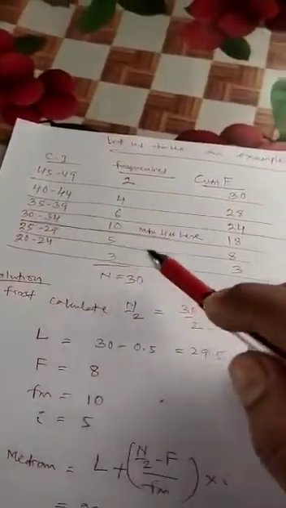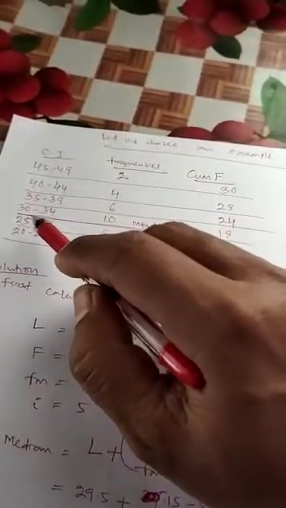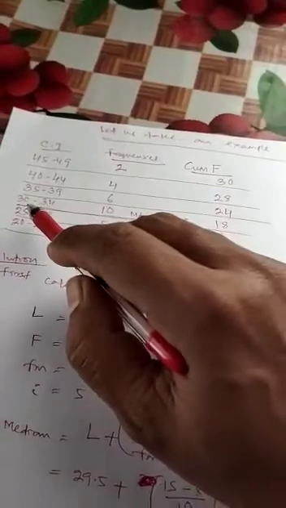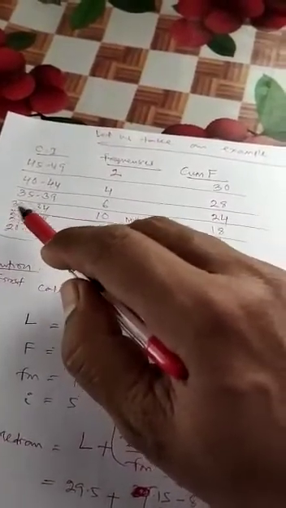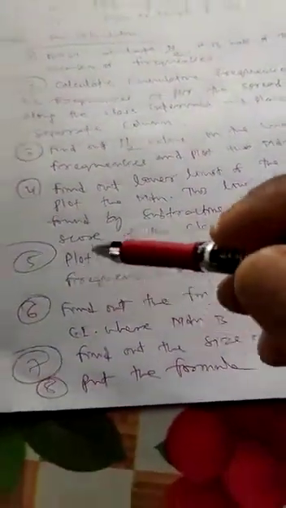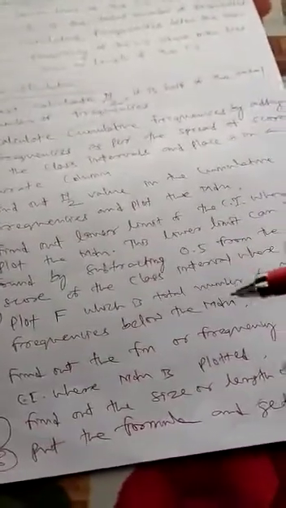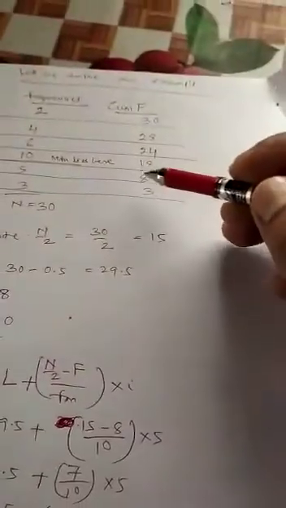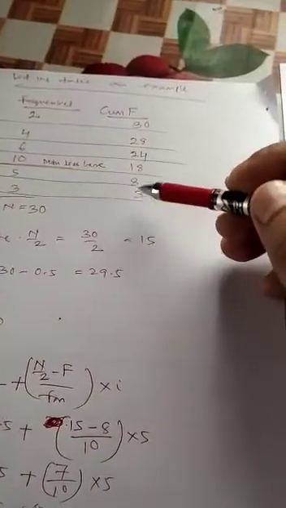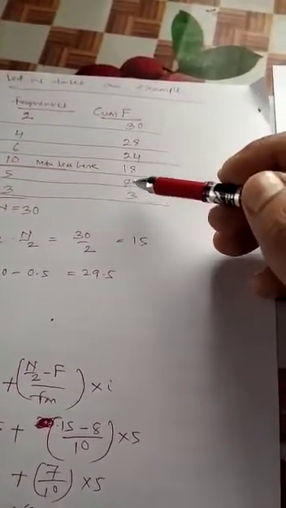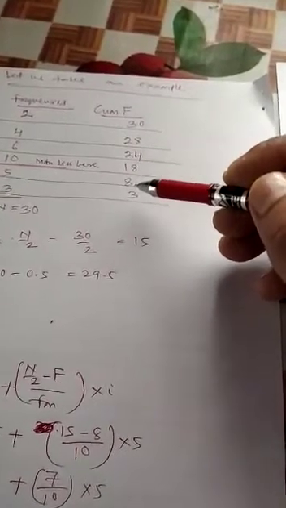So here if we see that the median lies here, therefore we have to go this way, right? This way we have to go, and we see here 30 to 34 is there. So 30 is the lowest score, therefore we have to subtract 0.5 from 30. Then next is plot F. F means the total number of cumulative frequencies below the median. So we know that the median lies here, that means below here, what is the cumulative frequency? The frequency just below the median is 8. Therefore, our F will be 8.